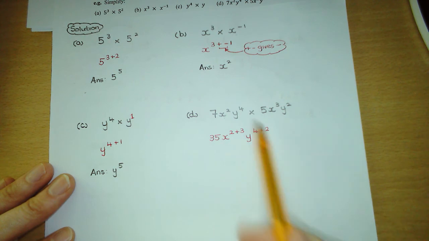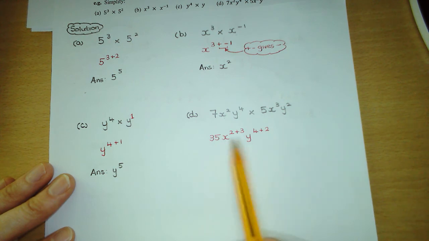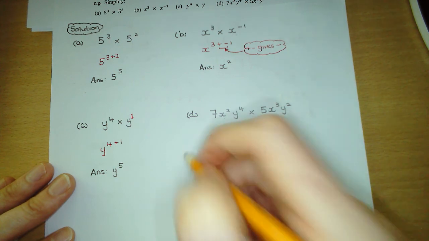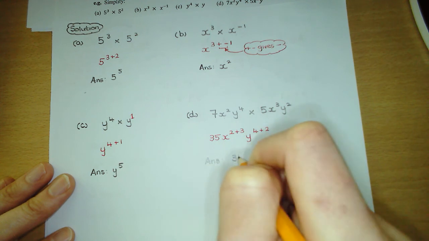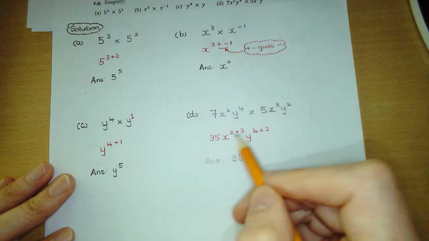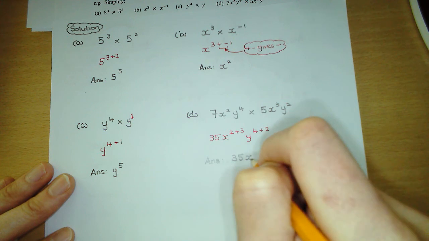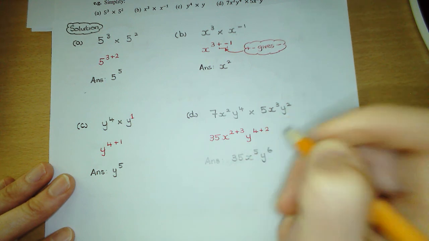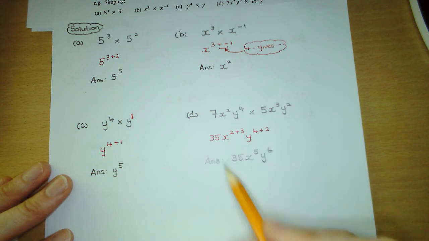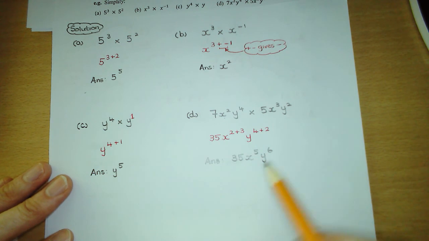So our answer is going to be all one term. So we're going to tidy it up. So we're going to have 35 x to the power of 5 and then y to the power of 6. And again, our answer is fully simplified because there's powers in it.